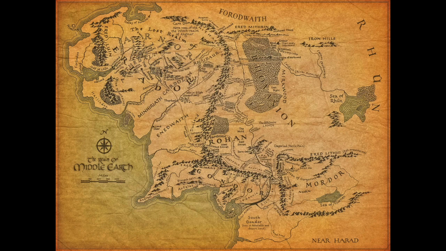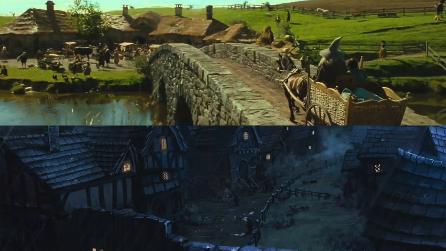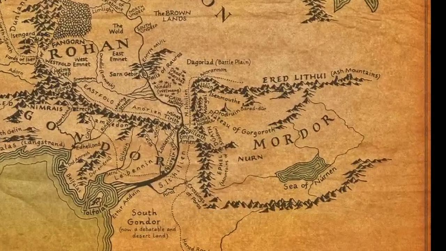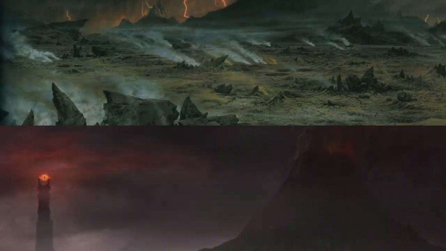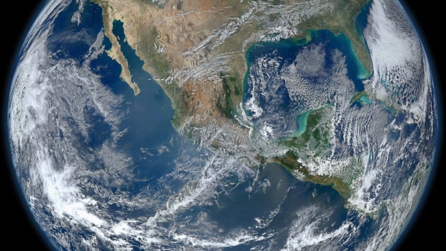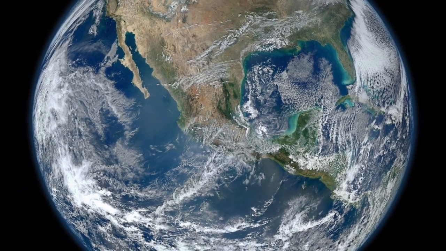Let's talk climate pertaining to the parts of Middle-earth more well known. Anyone who's read the books or seen the films knows that the climate in and around the Shire is much different than that of Mordor and other places around Middle-earth. And the reasons are just the same as they are for us.